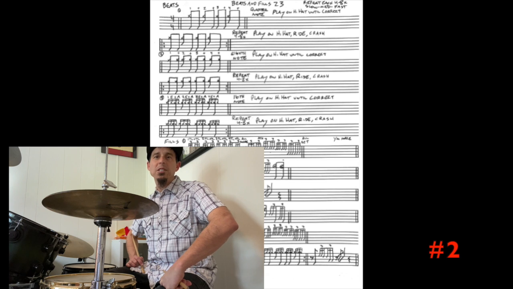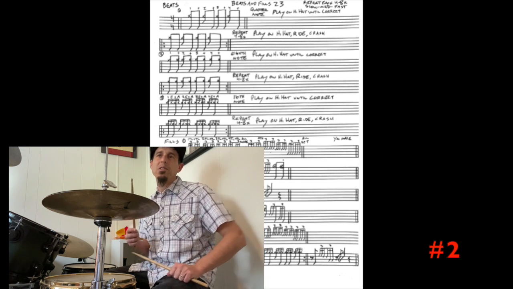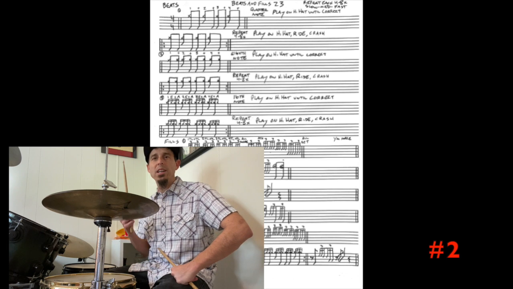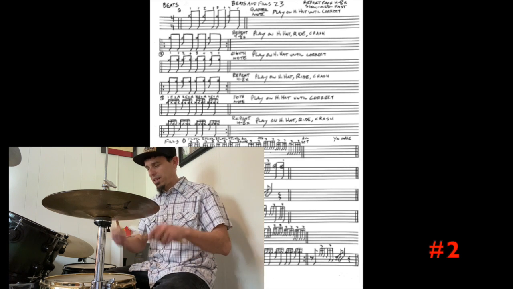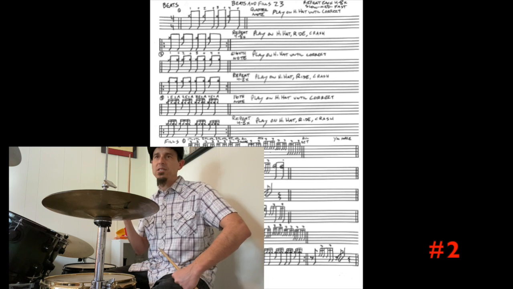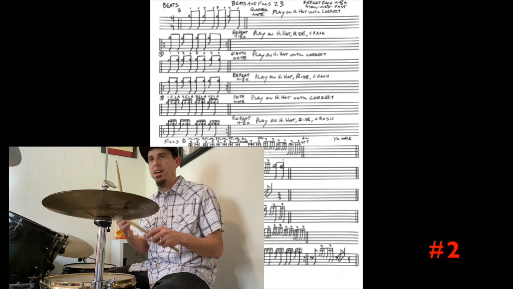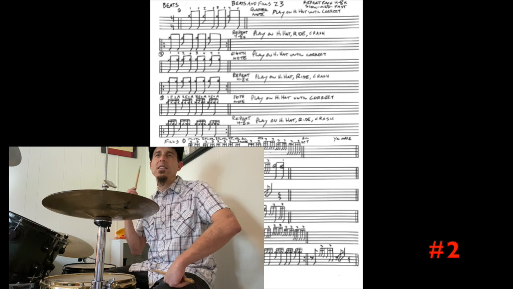Okay, let's look at beat number 2. This is going to be the 8th note version of the beat. On beat 1, we'll have 8th notes in both our hi-hat and our bass drum. 1 and. Downbeat of 2, we'll have snare and hi-hat together. And then we'll hit our bass drum with our hi-hat on the and of 2. And then repeat that again. So we'll have beat 3, 8th notes, both hi-hat and bass drum. 3 and then beat 4, downbeat, snare and hi-hat, bass drum and hi-hat together.